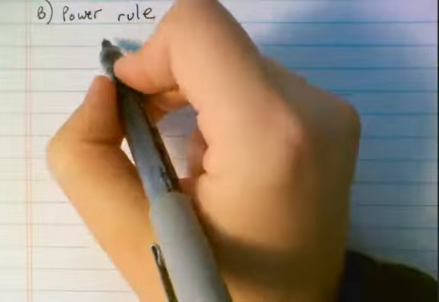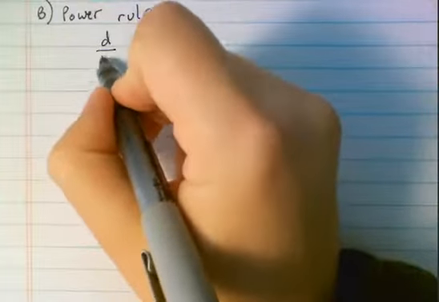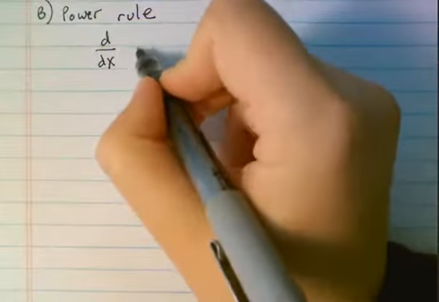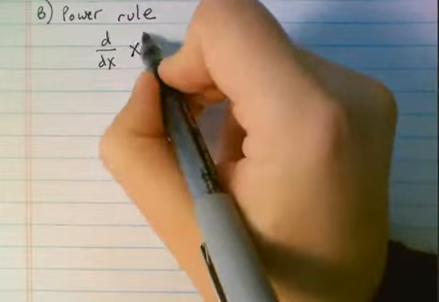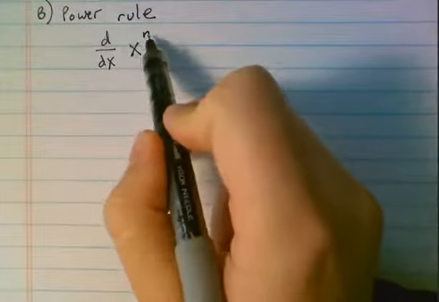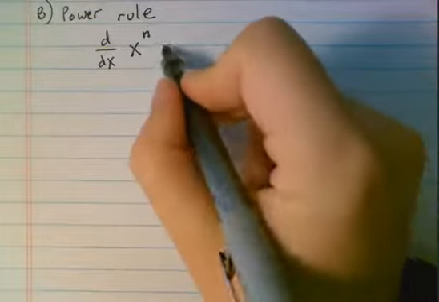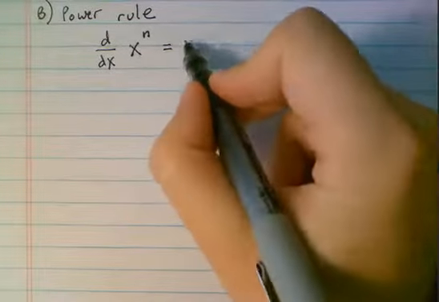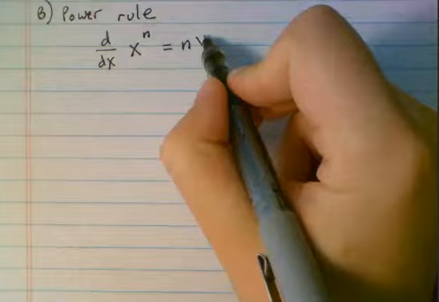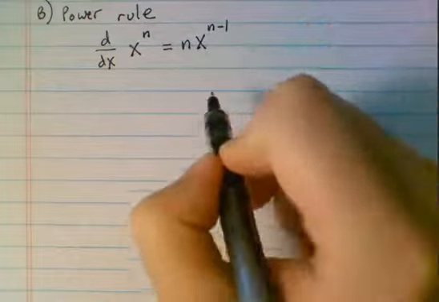Once we get variables in there, things get a little more interesting. Next up is the power rule. That says that if we take the derivative of a variable to some power, so this is a variable x, n is just some number, what we're going to do is we're going to bring down this exponent, and then we're going to subtract 1 from the exponent.